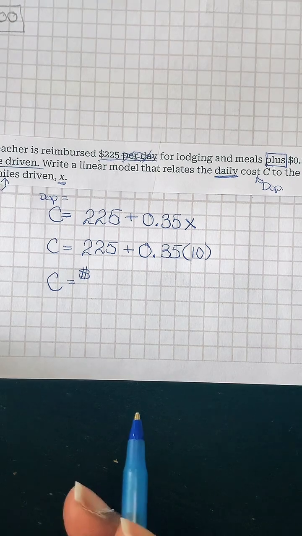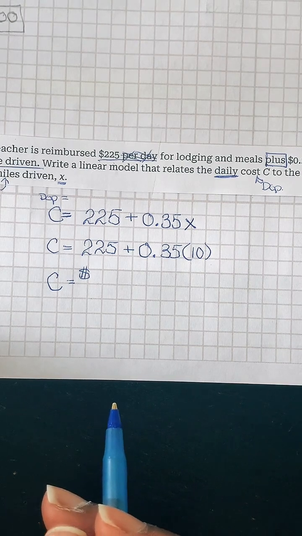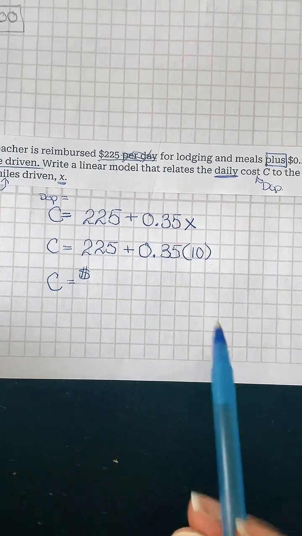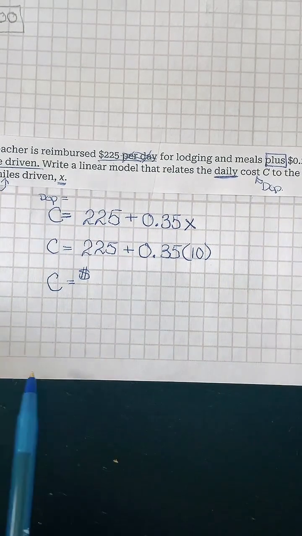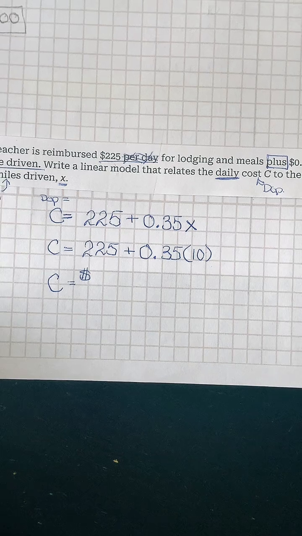Okay, Tiffany, same thing, $228.50. Why is it 10 miles? I just made up 10 miles. I just added on to it. I know, it was not part of the problem. I was just kind of curious, where would it go and how much would it be?